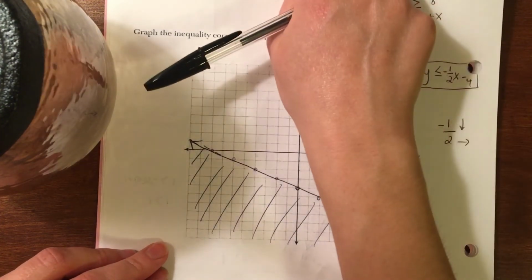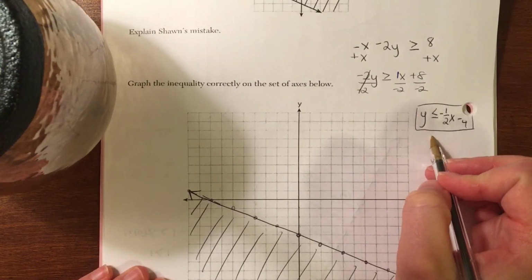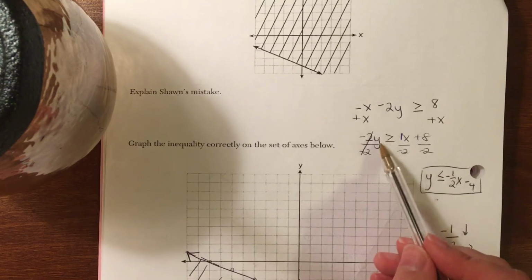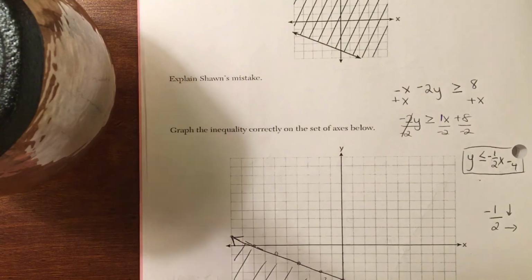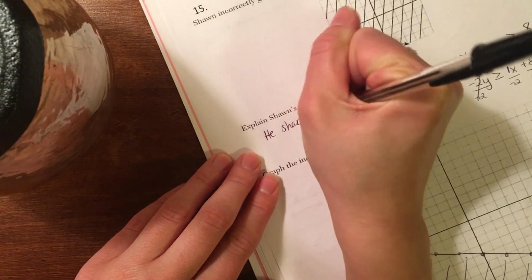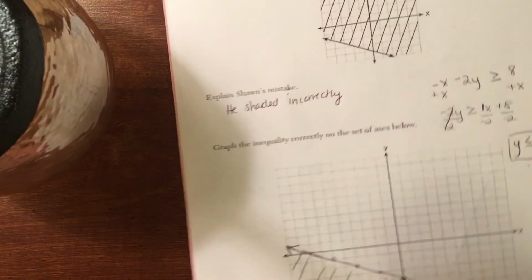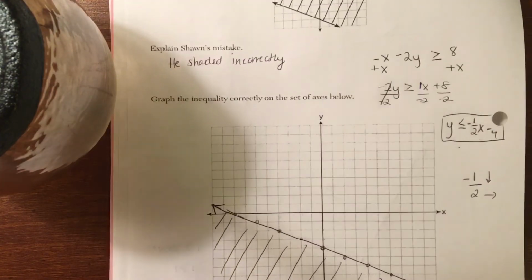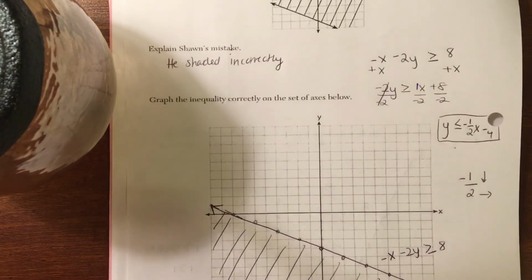We didn't see any of the math he did to get this equation. All we know is that we can assume that he probably didn't flip the inequality. So if you want to explain his mistake, you can explain it just by saying he shaded in the wrong direction. So I'm going to just say he shaded incorrectly. You could assume that he probably didn't flip it, but we don't want to make any kind of assumptions, so we're just going to say what we see. And then, of course, you want to label -x minus 2y is greater than or equal to 8.